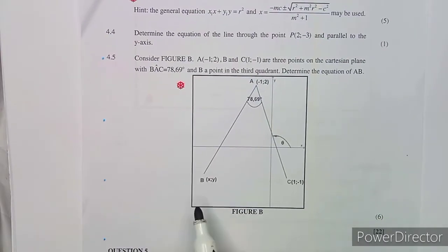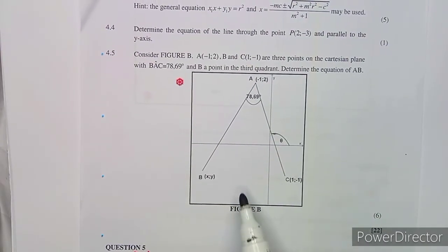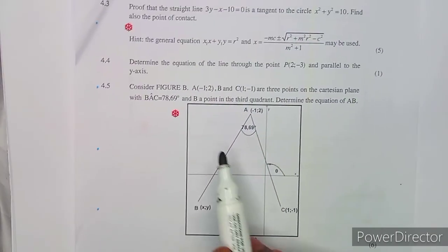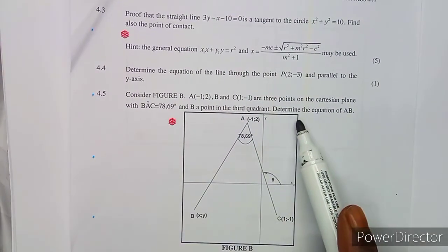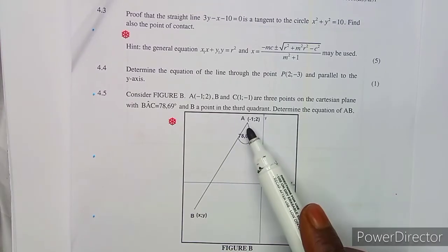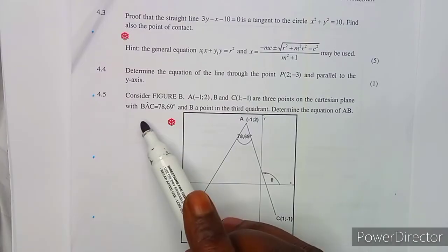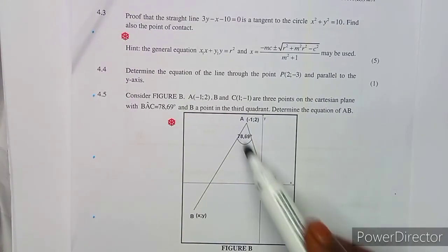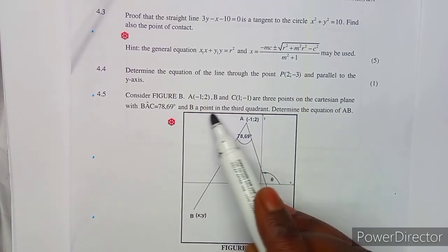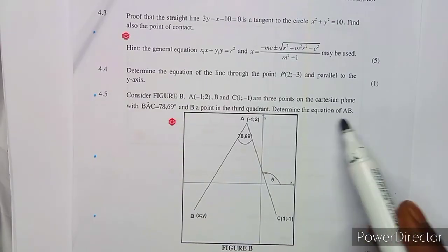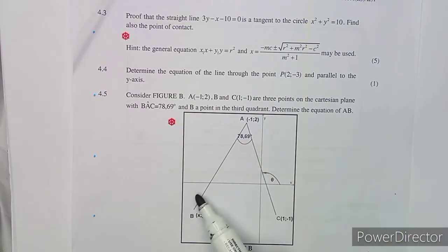All right, then we are given a diagram where we have point A, point C, then the three points on the Cartesian plane. Then you are given the angle BAC. Then B is in the third quadrant. Determine the equation of AB. So you need the equation of that line AB.